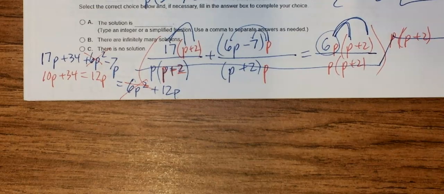Should get an answer in the teens. You are correct.